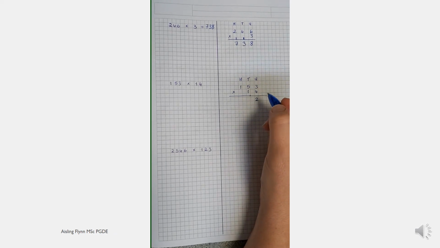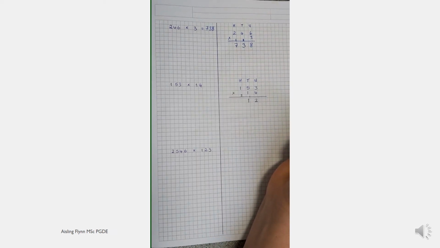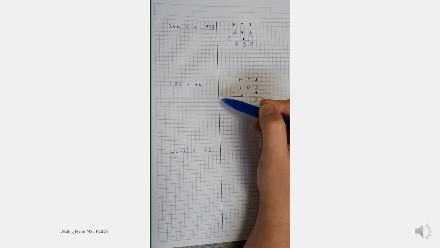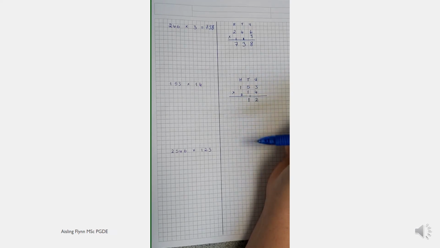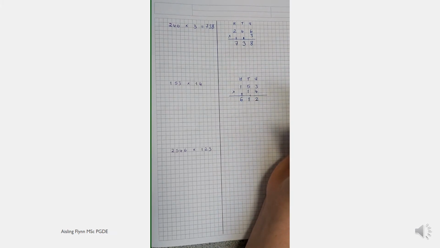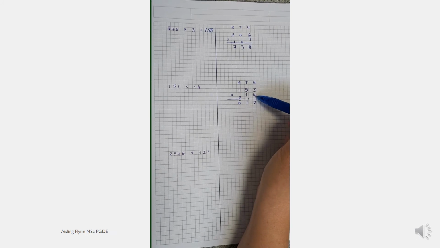So we write down 1 ten and 2 hundreds. 21. And moving to the left, 4 times 1 is 4, and this 2 makes 6. So essentially there we've multiplied 153 by 4, and this was the result.